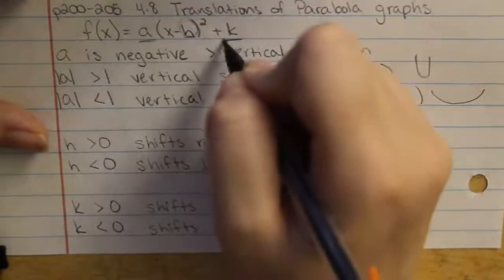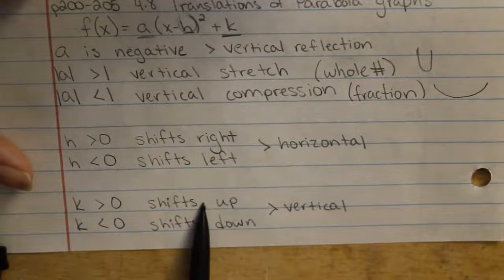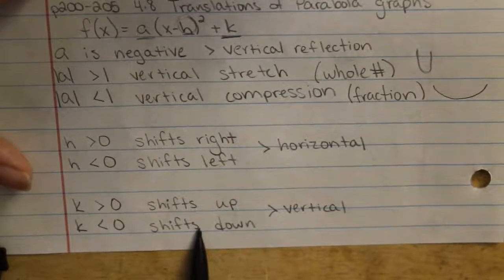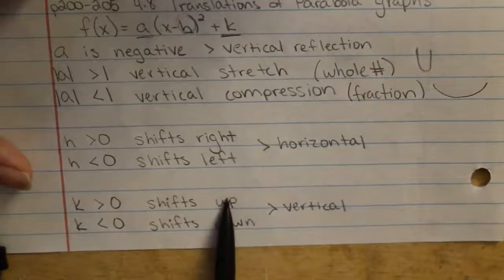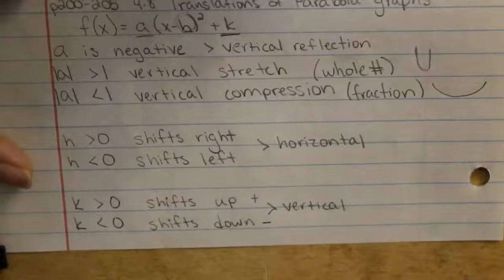And then this little outlier over here, this is k. He is our vertical translation. So if k is greater than 0, it's a positive shift up. If k is less than 0, it's a negative shift down. So if it's positive, it's a shift up. If it's negative, it's a shift down.